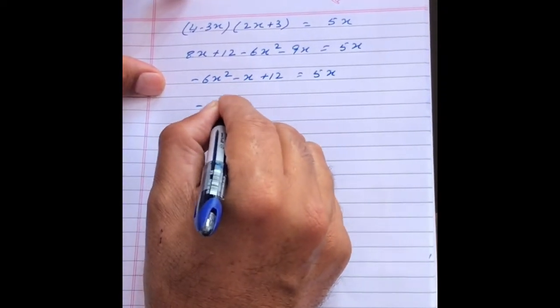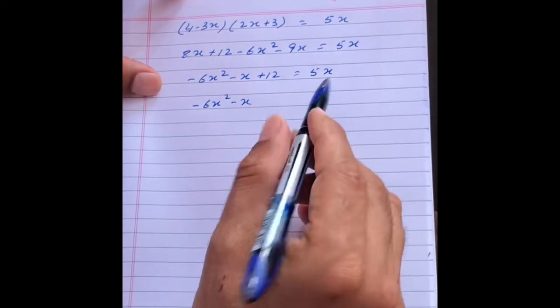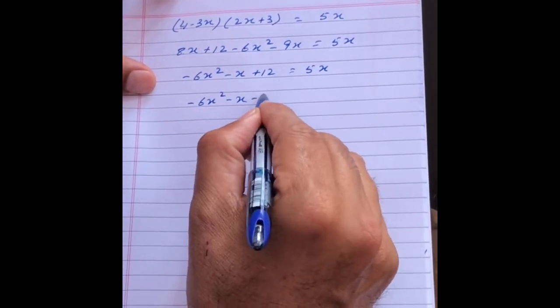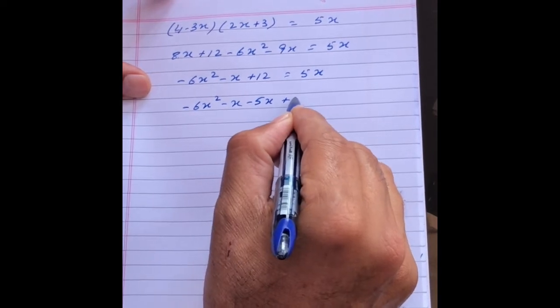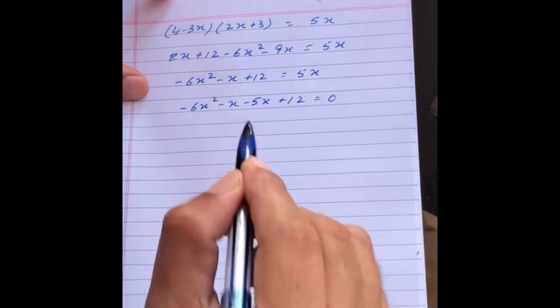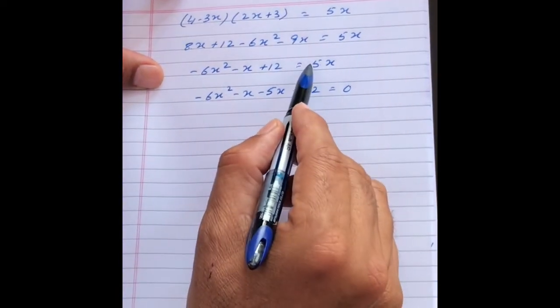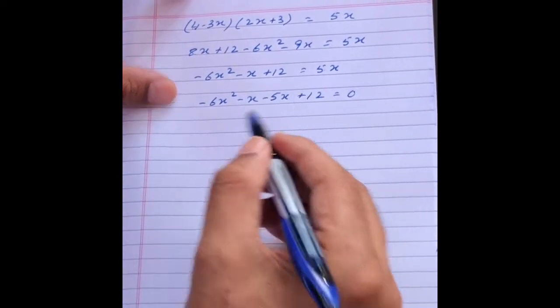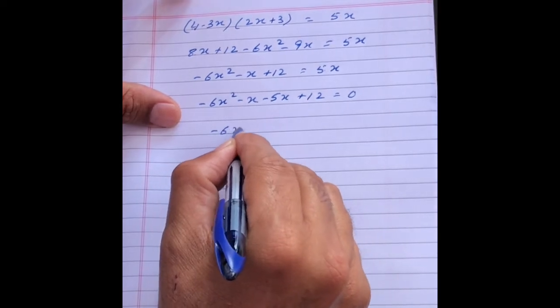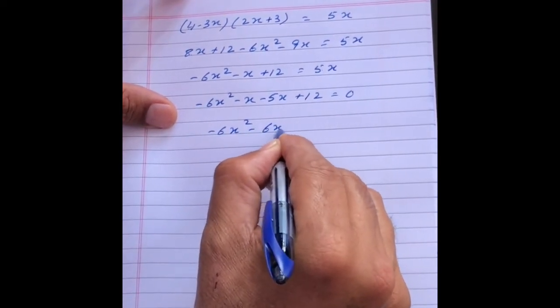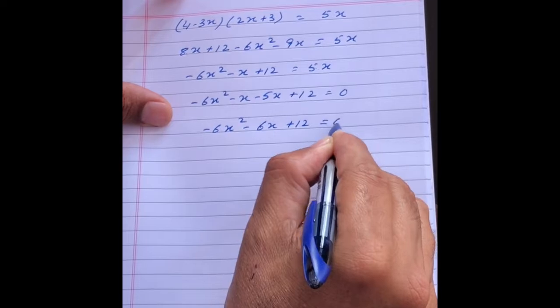So minus 6x square minus x, this 5x will get subtracted here, plus 12 is equal to 0. This 5x will get subtracted in the LHS. Here it is positive, here it will become negative. So it is minus 6x square minus 6x plus 12 equal to 0.